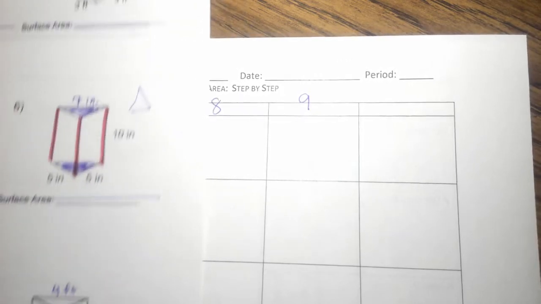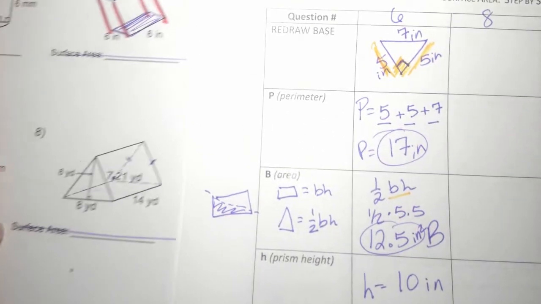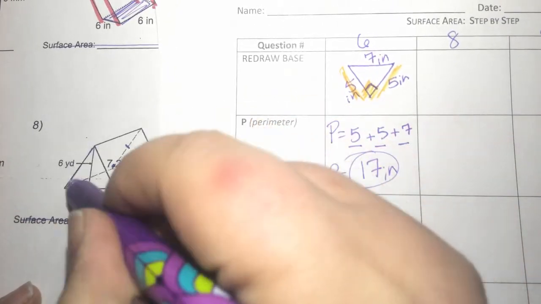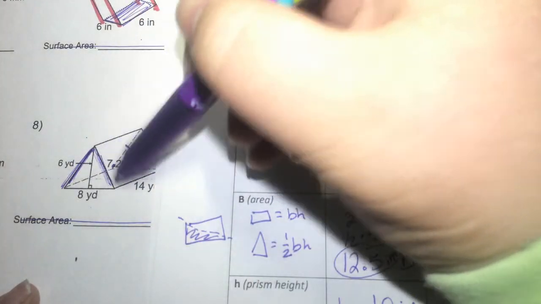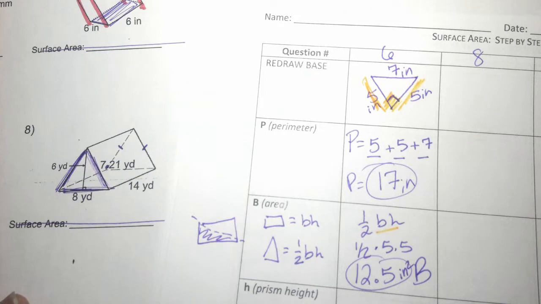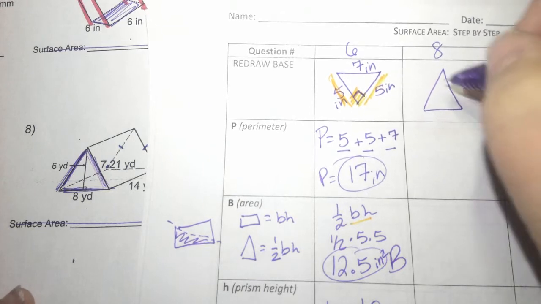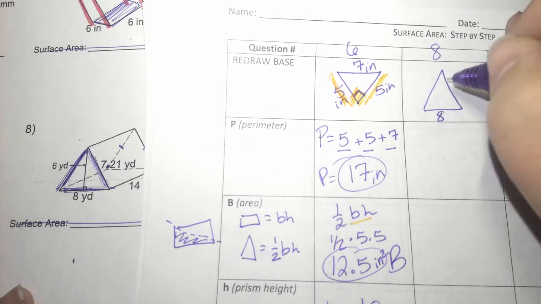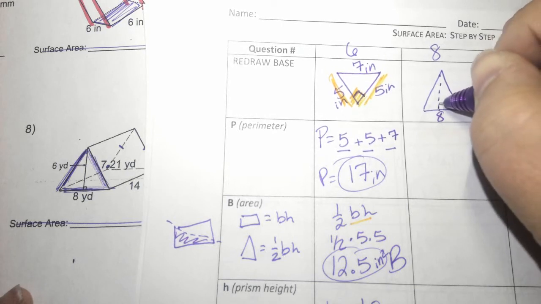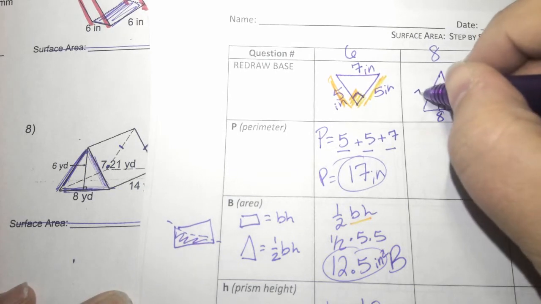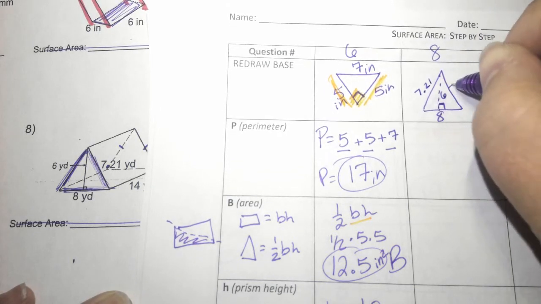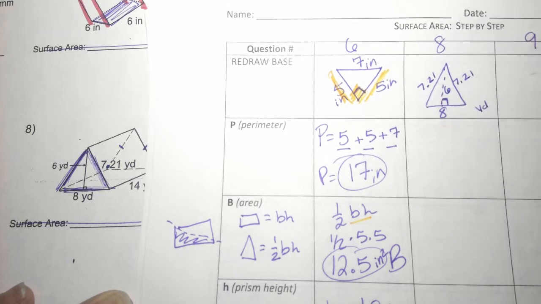Looking at number 8. Number 8, again, I have some triangular bases. I'm going to try to draw that triangle as best as I can. It's a pretty normal looking triangle. The bottom edge is 8, and there's a line through the middle of the triangle with a right angle marking, which means that's the height. They've labeled it 6, and the slanted sides are about 7.21. This is all measured in yards.